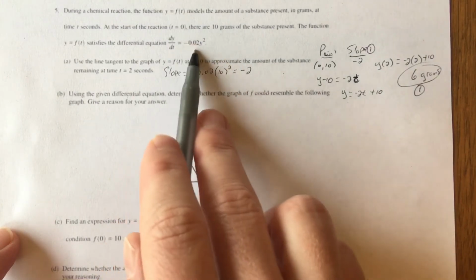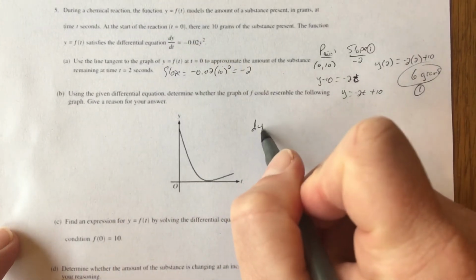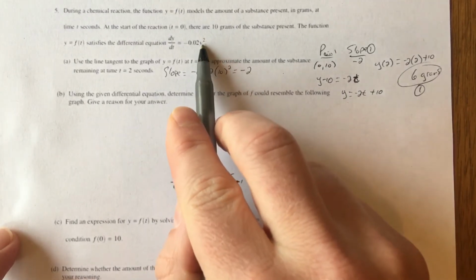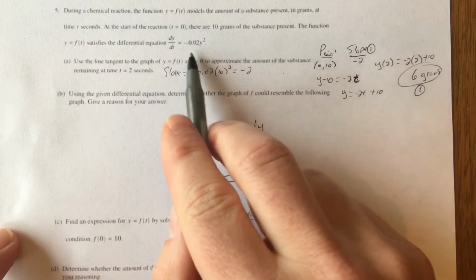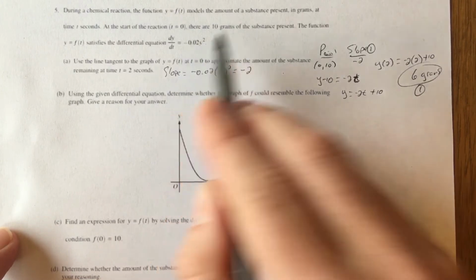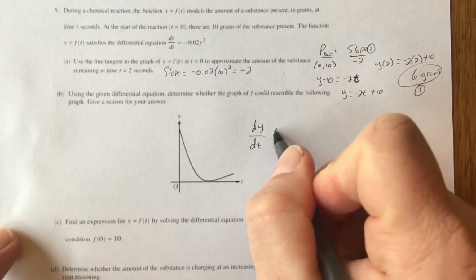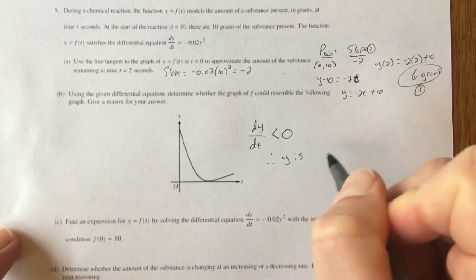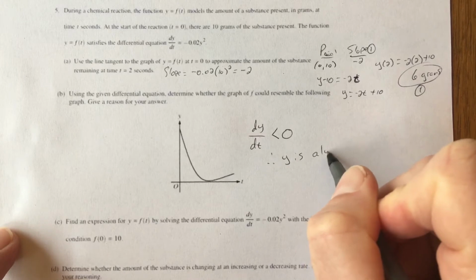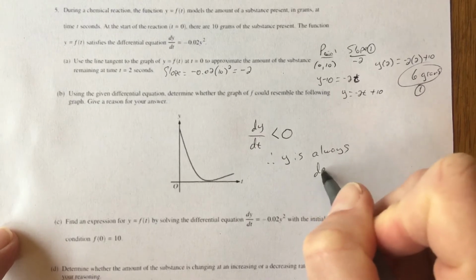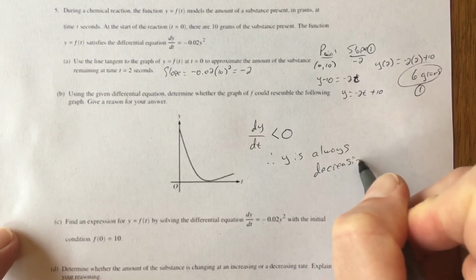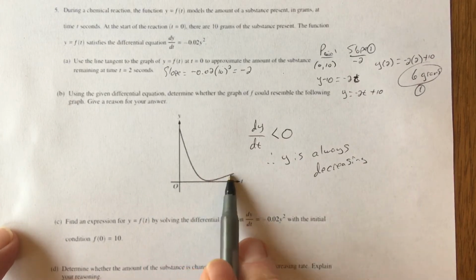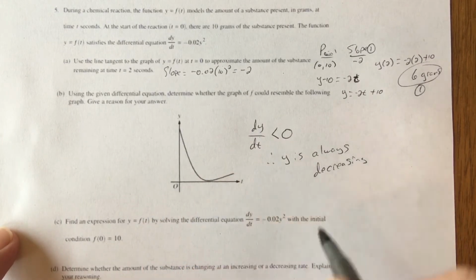If you look at your function dy dt, it doesn't matter what y is, we're squaring it, so this part will always be positive, so you're going to have a negative times a positive, so dy dt is always less than 0. Therefore, y is always decreasing, and this graph is not always decreasing. This graph has a little bit of a part that's increasing.